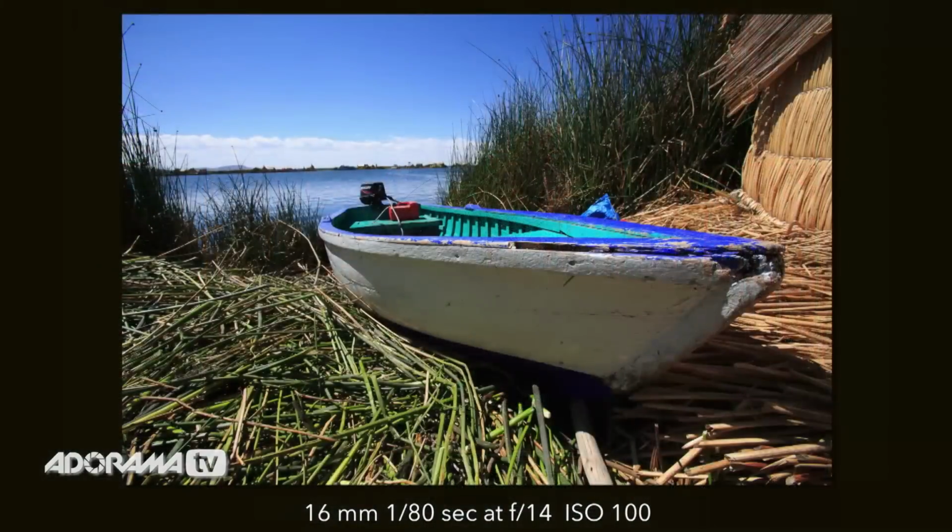In fact, on Lake Titicaca, I shot this picture of this boat. The boat is our dominant subject. I was about maybe 12 inches from the front of that boat, really, really close. But because that lens is so wide, you can't really see it.